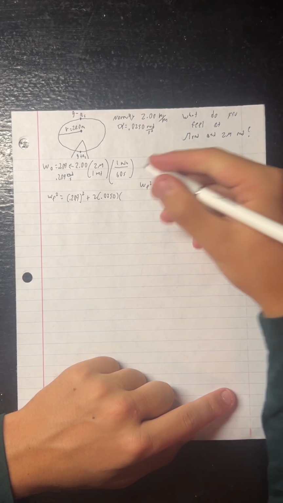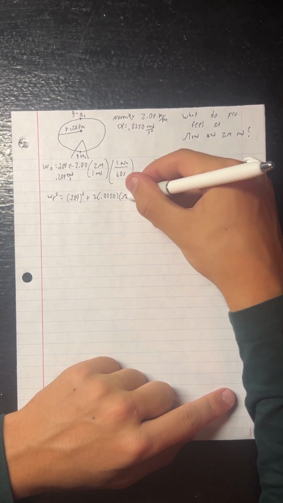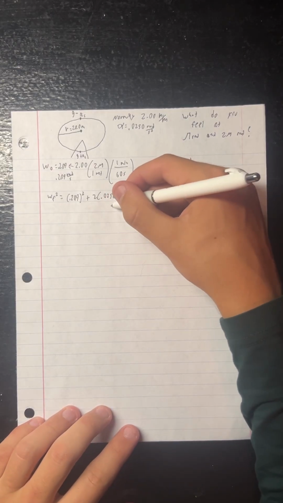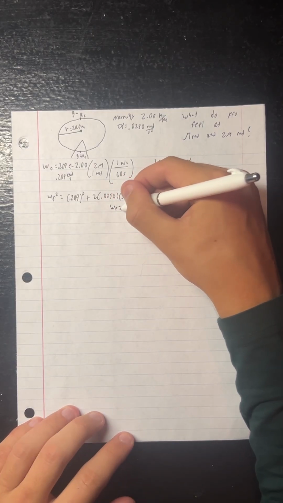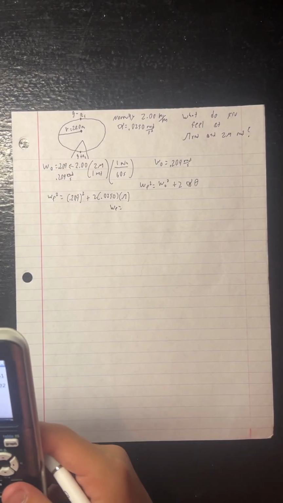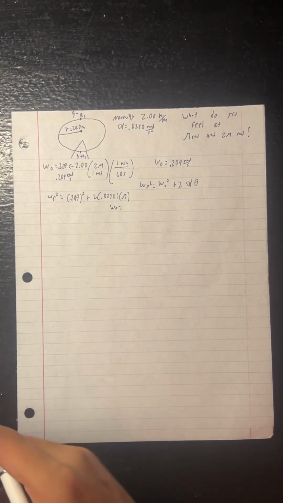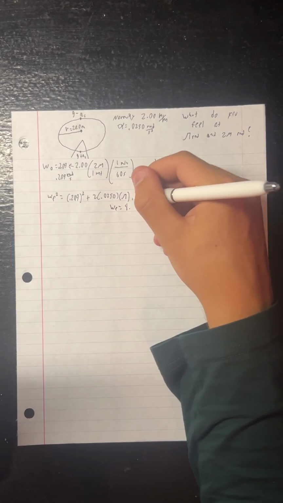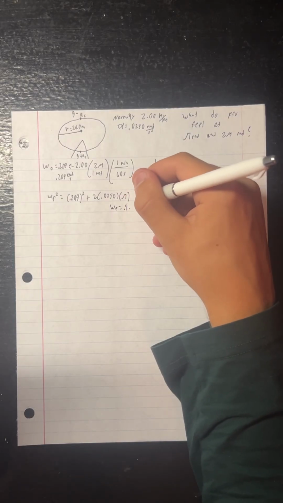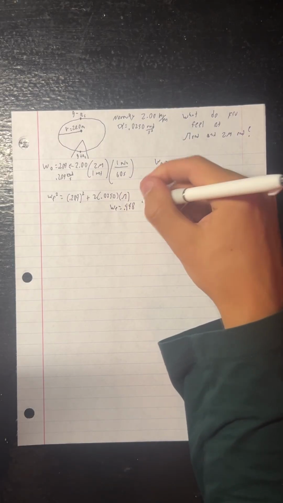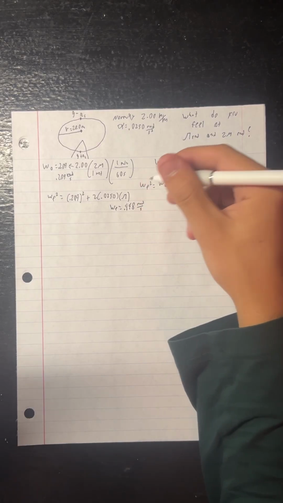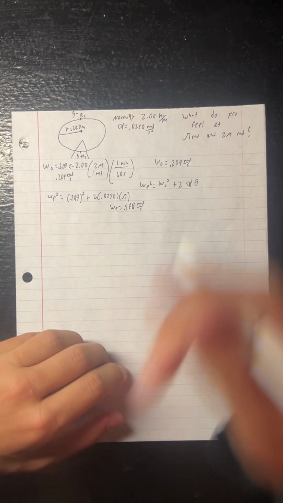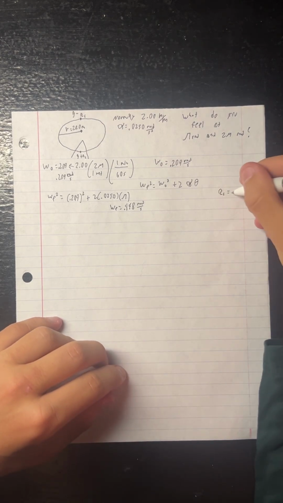Well, what is theta? Let's first start with pi radians. We can use a numeric solver there, or just plug that in. Our WF comes out to 0.448 radians per second.